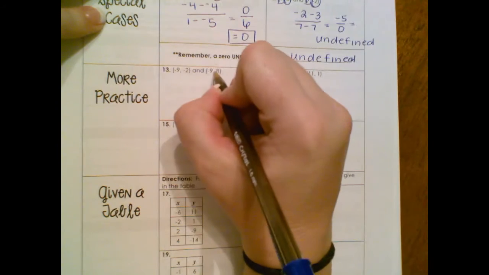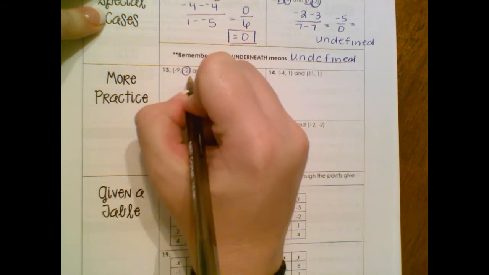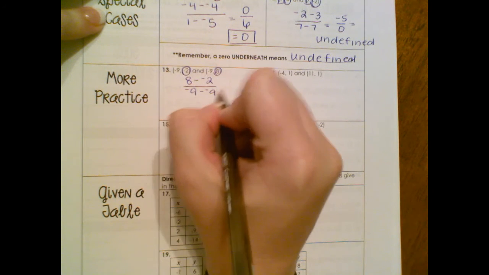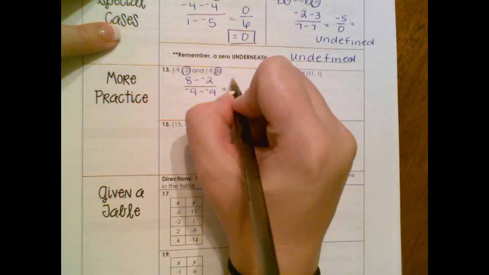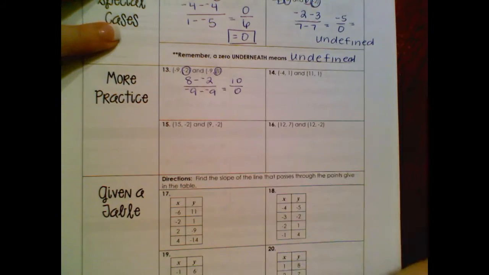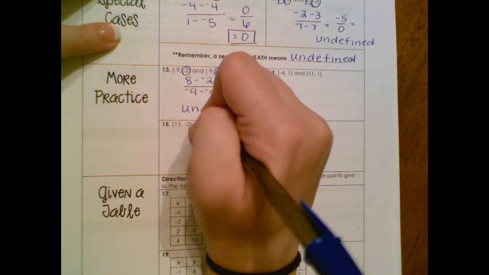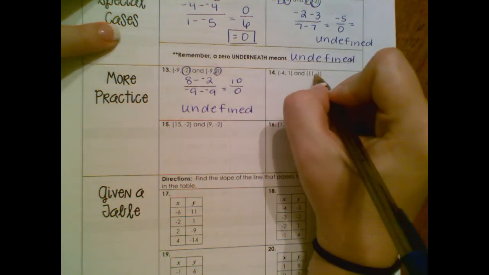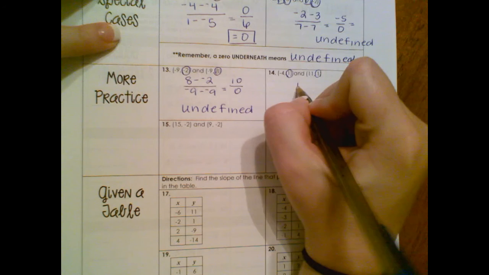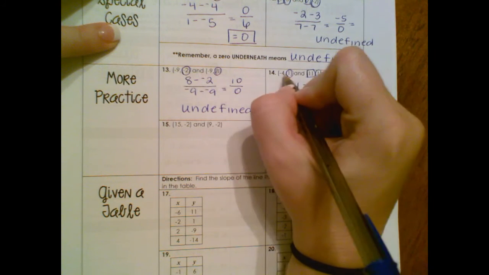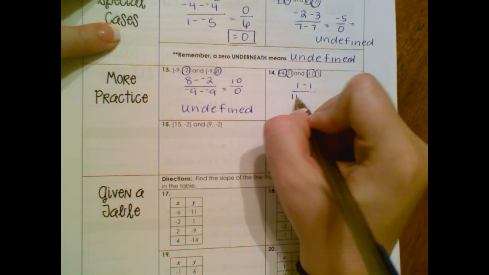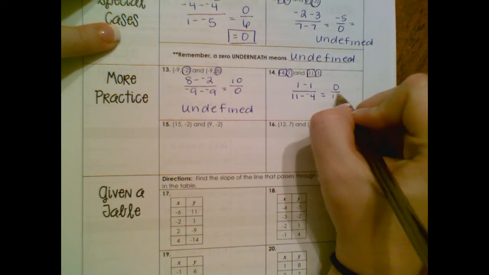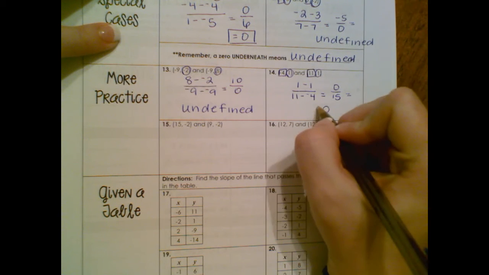A few more practice ones. 8 minus negative 2, negative 9 minus negative 9. I have that 0 underneath, so this is an undefined slope. 1 minus 1 over negative 11 minus negative 4. 0 over 15. This reduces to 0.